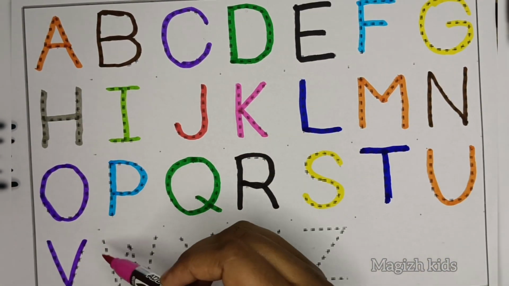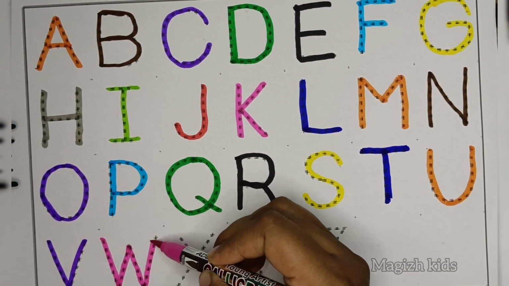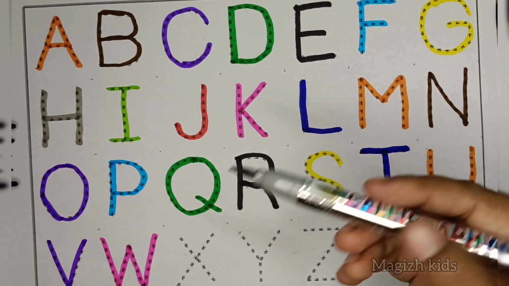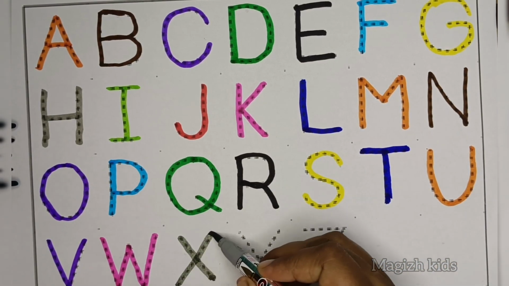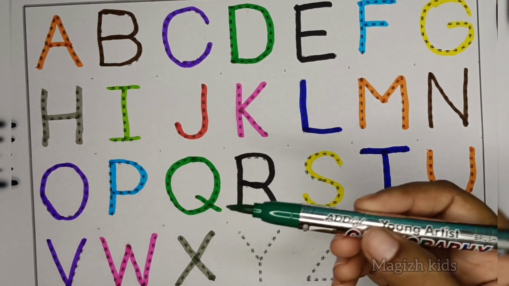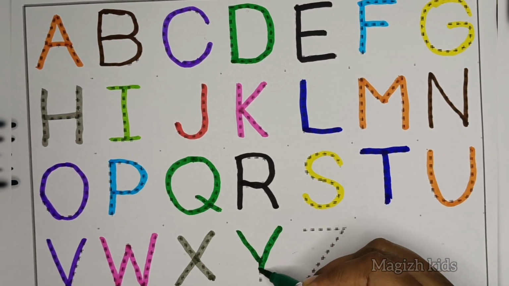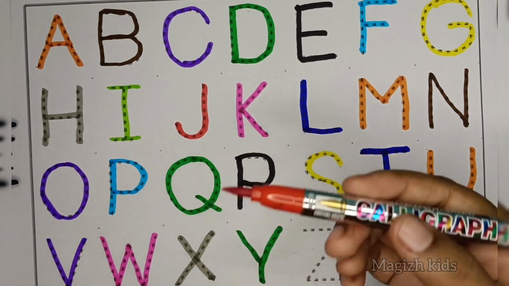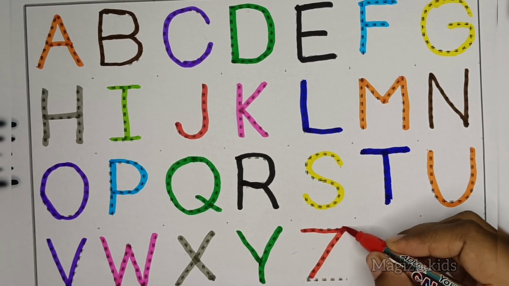Pink color. W for water. Gray color. X for xylophone. Dark green color. Y for yellow. Red color. Z for zucchini.